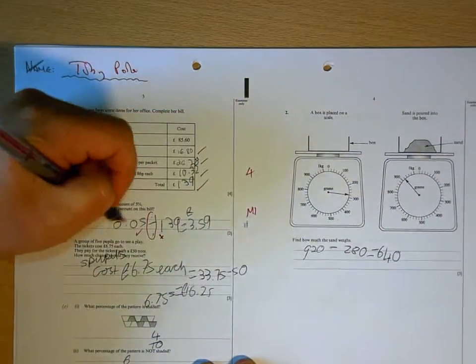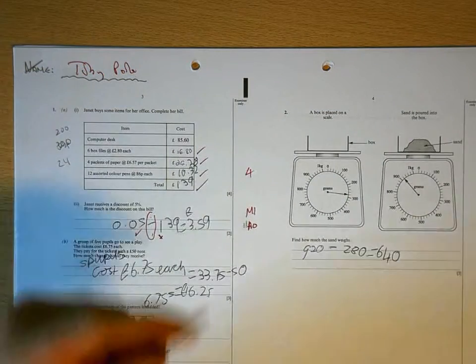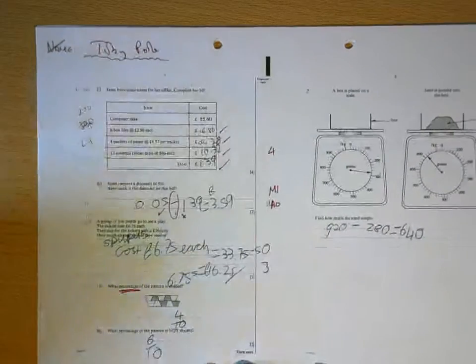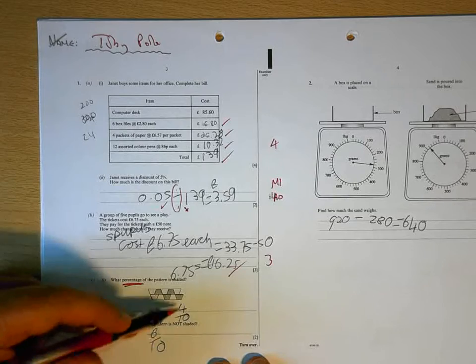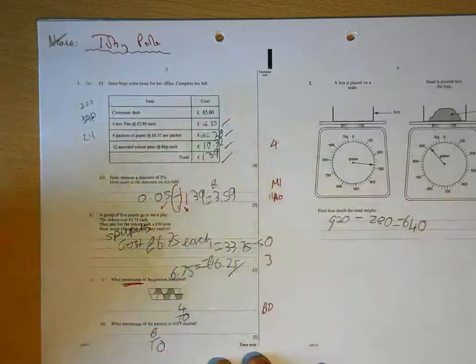I'm going to give you one for the correct percentage, but you're not going to get the answer correct. 1625 is correct. Read the question. This is asking for a percentage. You've written down a fraction. Even though that fraction is right, you haven't answered the question. You're not going to get the mark.